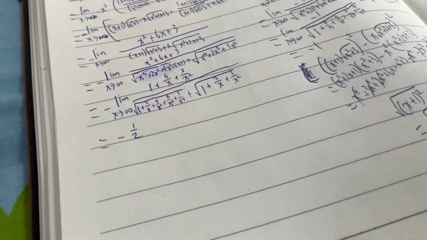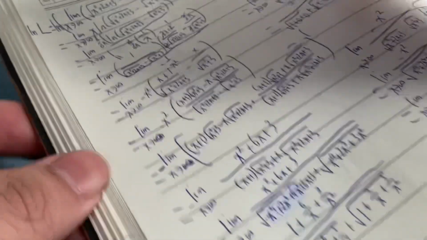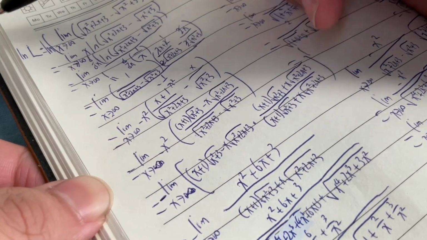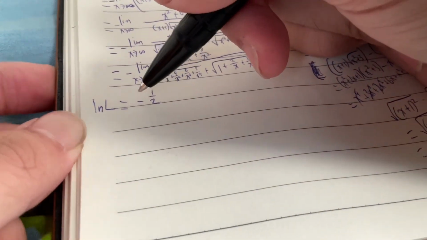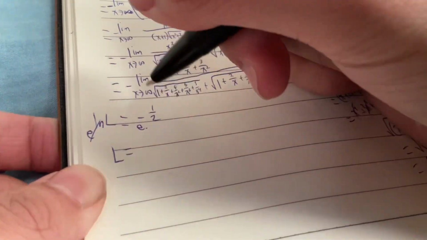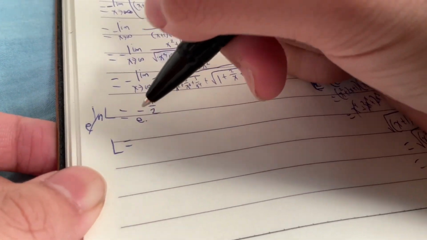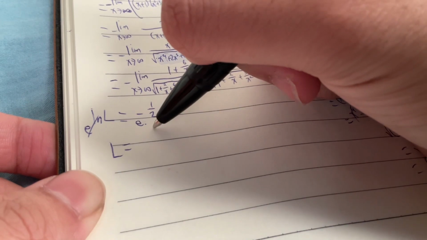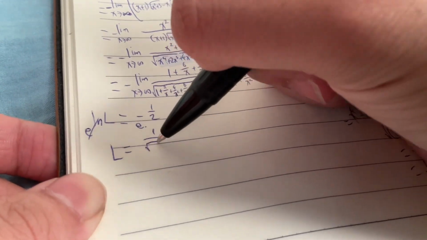But this is not our final answer, because we let L equal this, and the Ln of this limit is equal to this. So Ln L is equal to negative 1/2. So we can raise e on both sides to cancel the Ln. So our L is equal to e power of negative 1/2, which is 1 over square root of e.